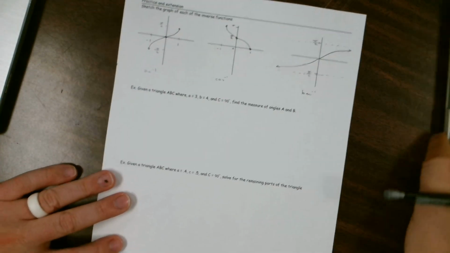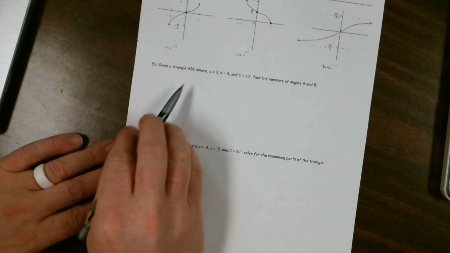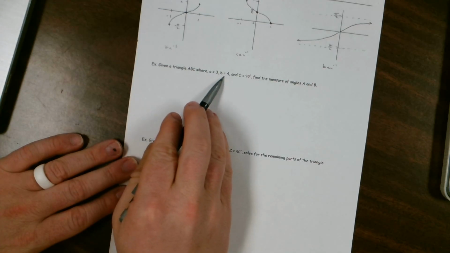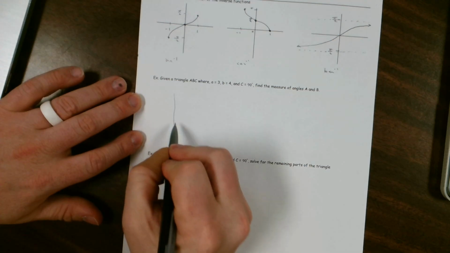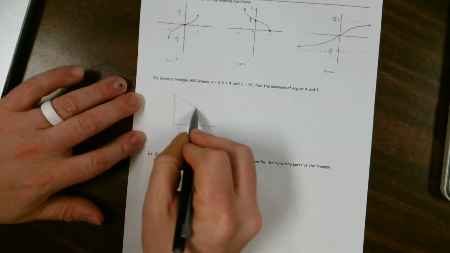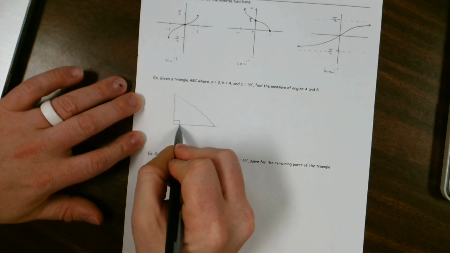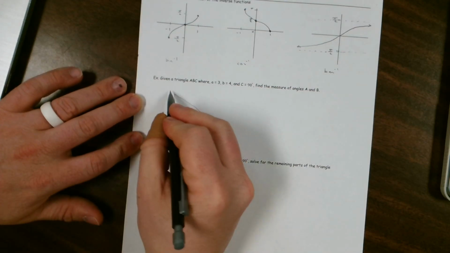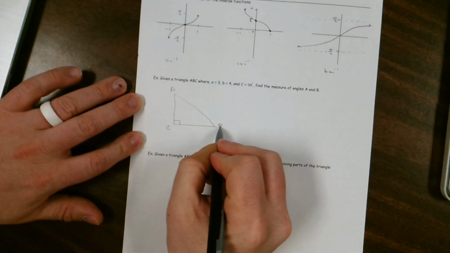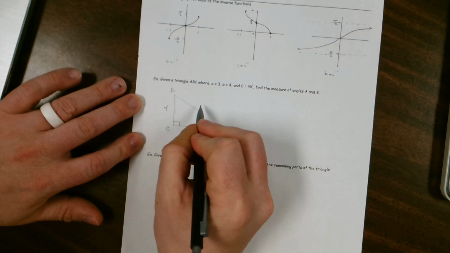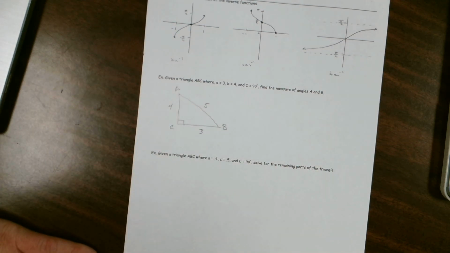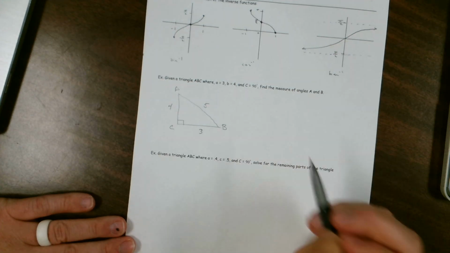So we're flipping over. We've got a couple examples left here. We're given a triangle ABC where the side lengths of A and B are 3 and 4 respectively, and angle C is 90. So we know we have a 90-degree triangle, which means we can use SOHCAHTOA. I'm going to call that C. Doesn't matter what I call A and B, but that would be a 3, that would be a 4. Pythagoras would tell us that that's a 5, and we want to find the measure of angles A and B.